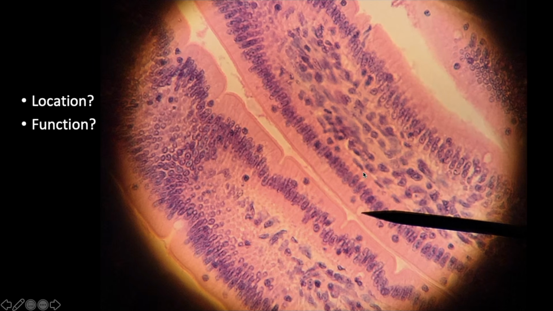The basement membrane is over here. And if you notice, there's a dark layer here. These are microvilli, tiny little hairs. The nuclei are here, and the plasma membrane goes around like that.